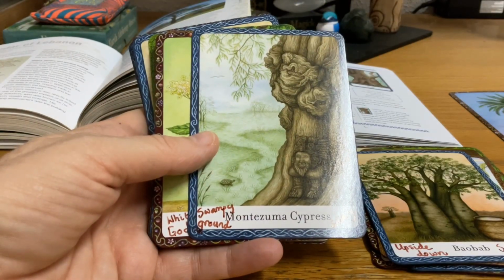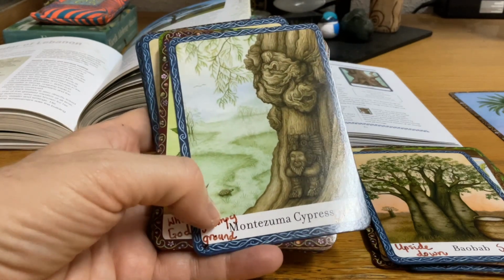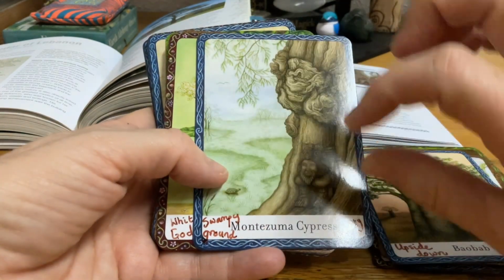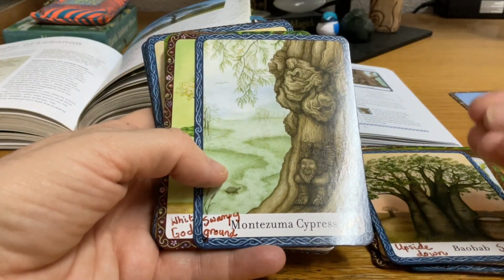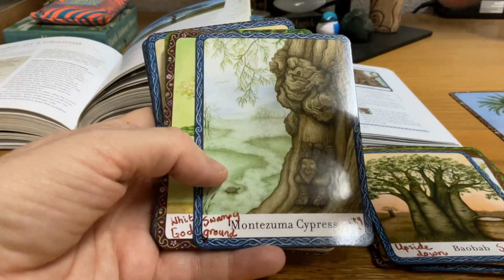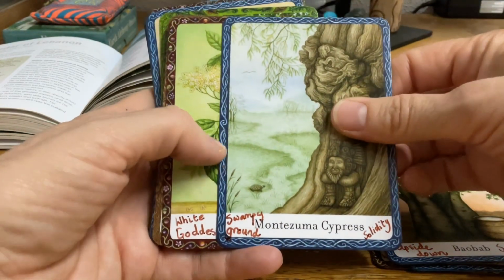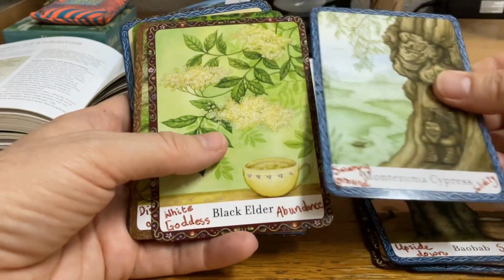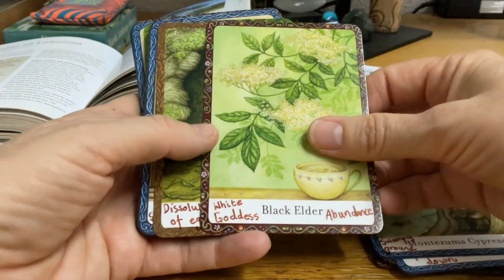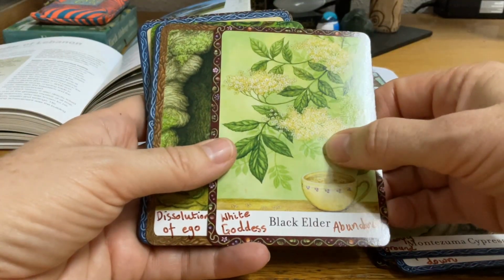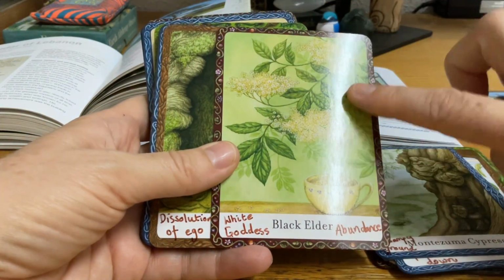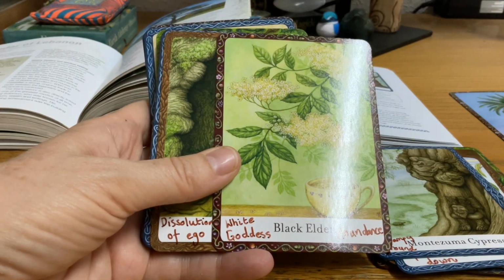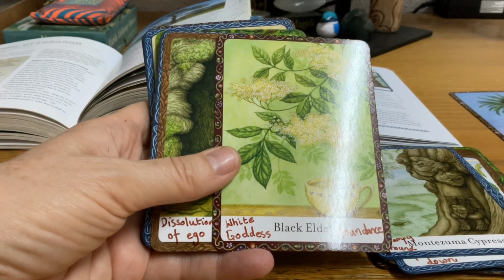Montezuma cypress, so the swampy ground, and solidity. So I just wanted it. Solidity was a keyword, but it didn't tell me enough, and it was solidity in swampy ground, you know, in uncertain territory, treacherous territory. Black elder, the white goddess, and the elder flowers with the tiny little white flowers, and then abundance.